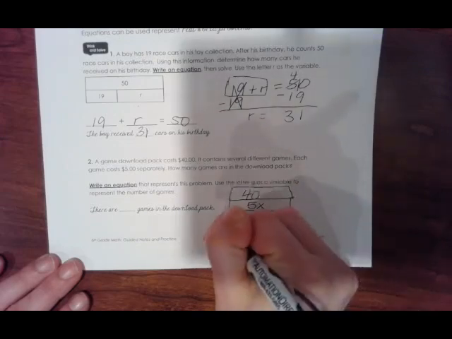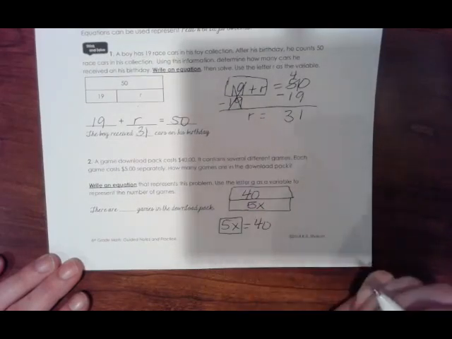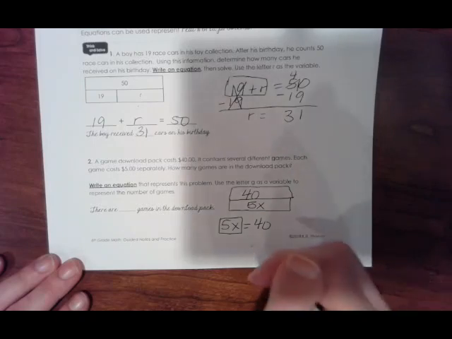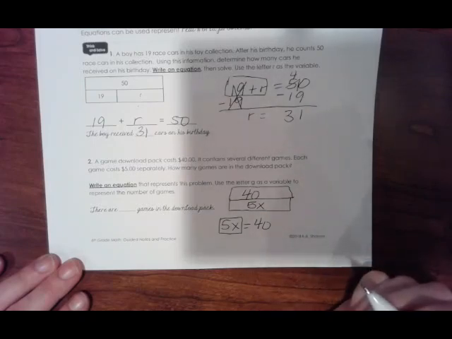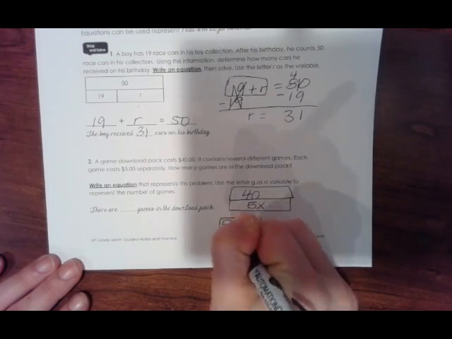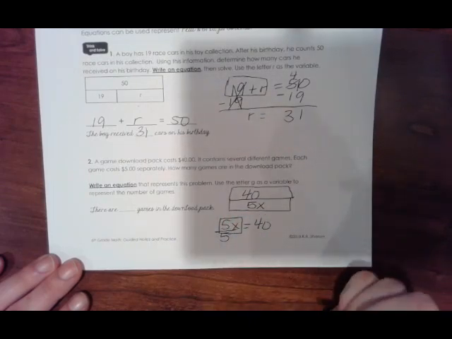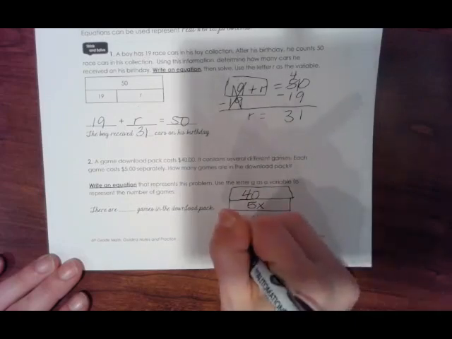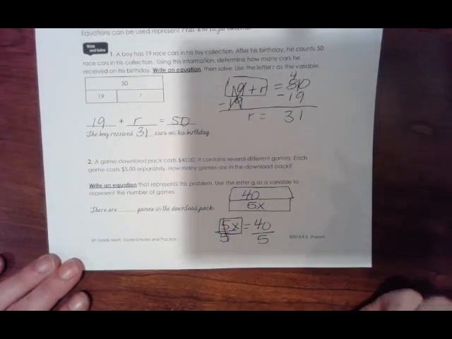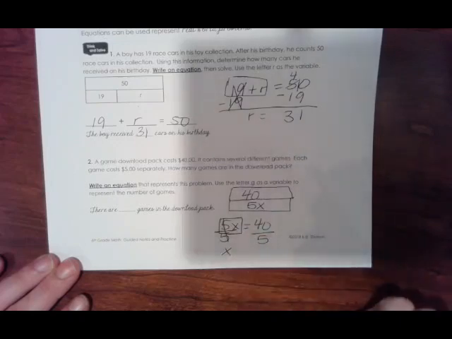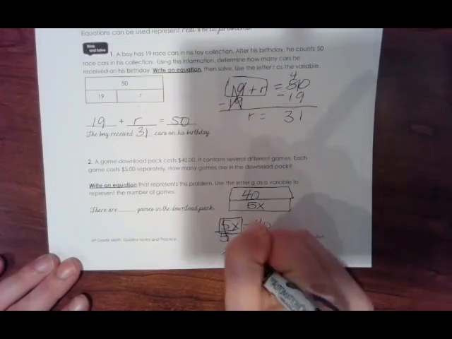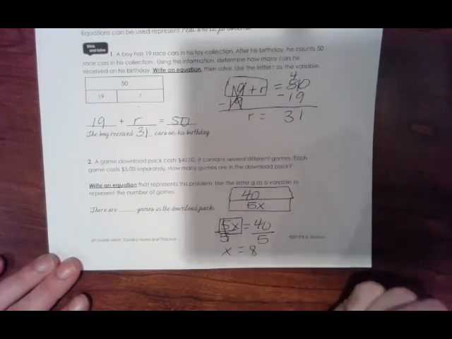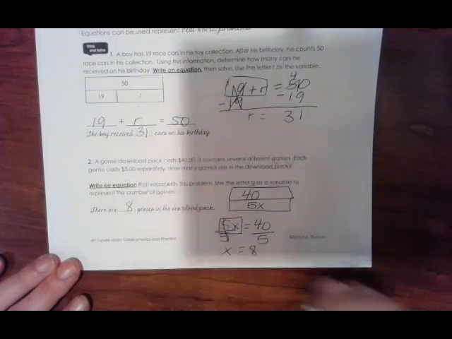Okay, so what is directly being done to the variable? The 5 is being multiplied by it. So how do I get rid of a 5 times x? Well, 5 divided by 5 gets me to 1. Whatever I do to that side, I have to do to this side. So again, 5 divided by 5 is 1, and 1x is just x. And then 40 divided by 5 is 8. So there are 8 games in this download pack.